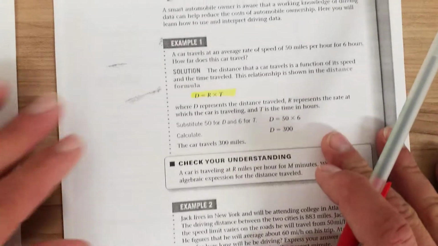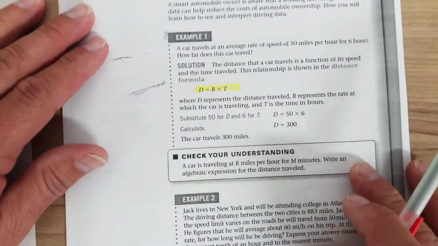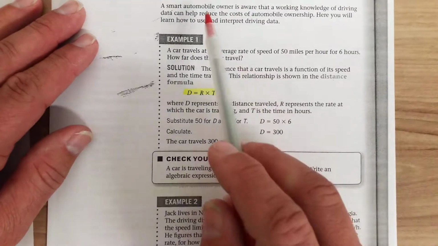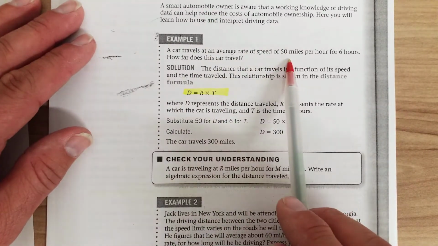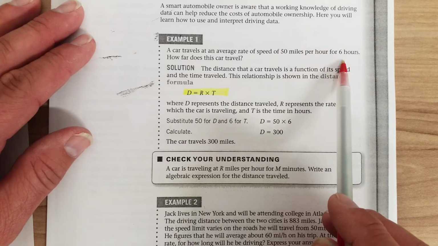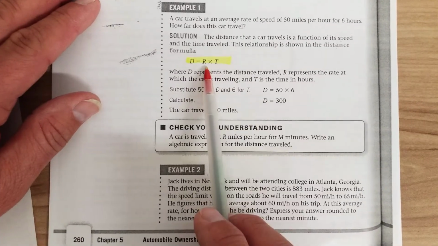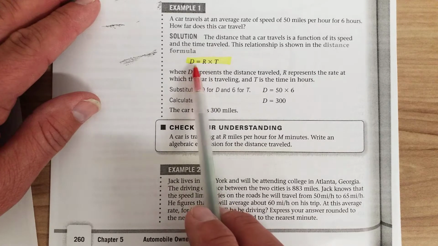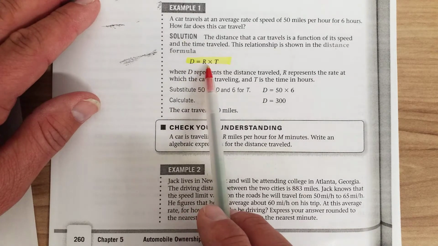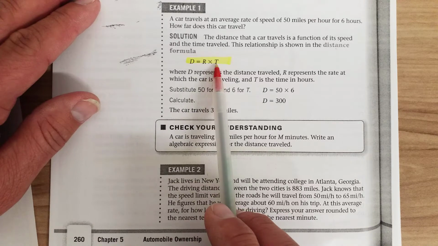I know you guys probably know all this stuff, so let's talk about some different examples that you're going to see in this unit. If a car travels at an average rate of speed of 50 miles per hour for 6 hours, how far does this car travel? Well, you remember the distance formula. Distance traveled is equal to the rate that you're traveling times the amount of time that you're traveling.